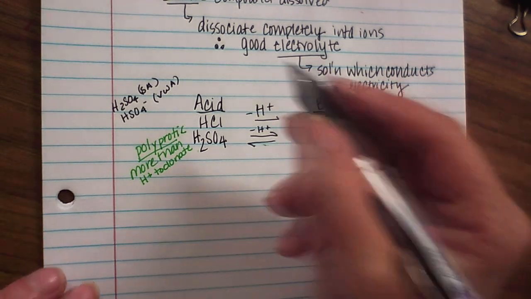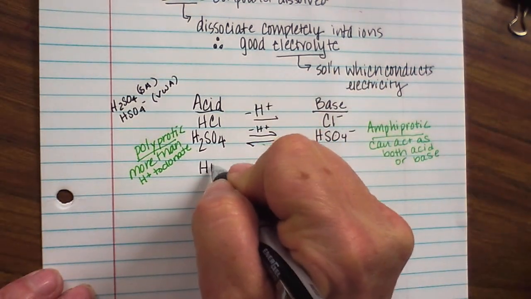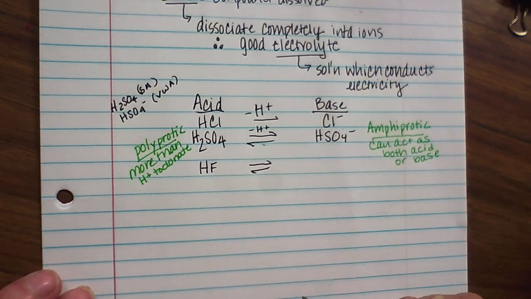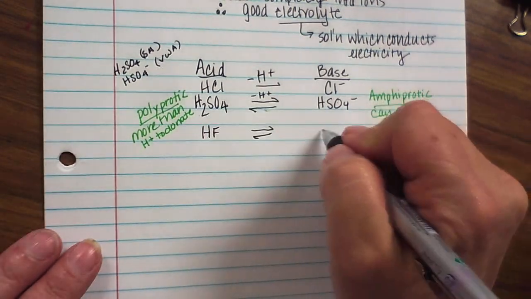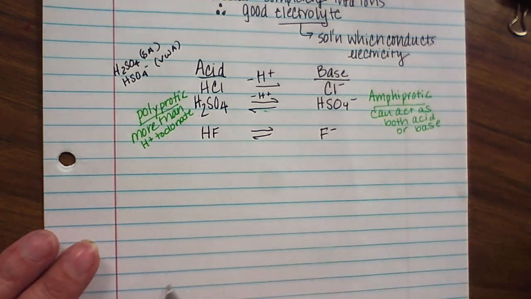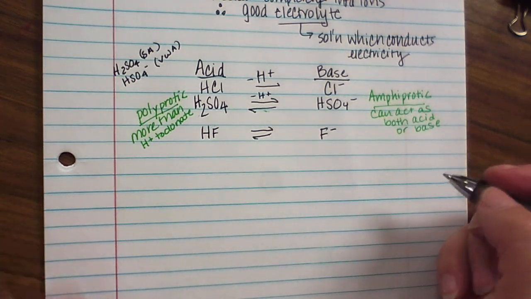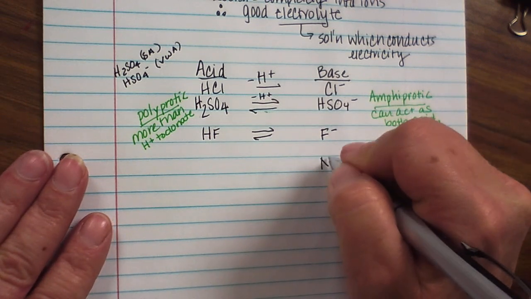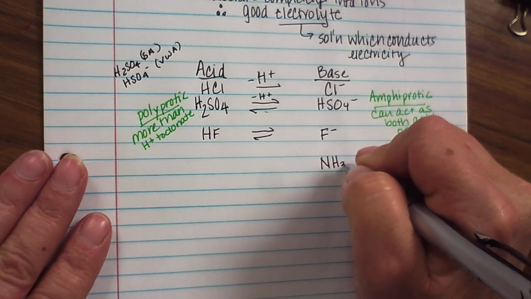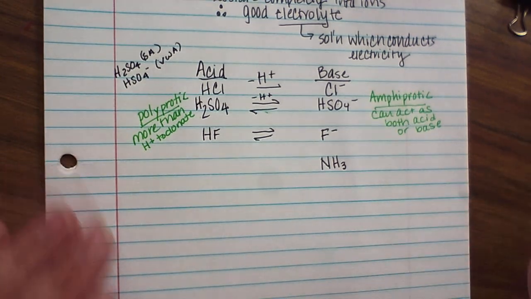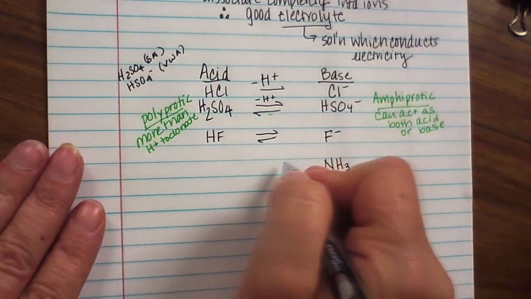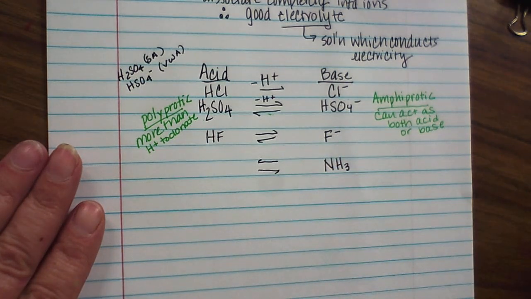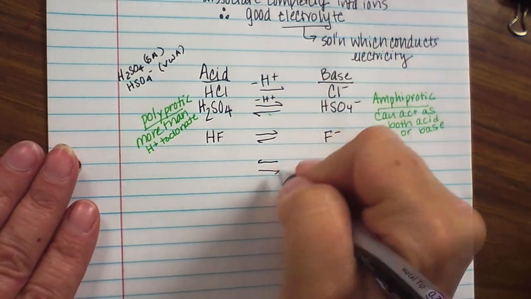Okay, we also could look at hydrofluoric acid, which is also going to lose a hydrogen, and it will become fluoride. So if we look at bases, then a good base to look at is ammonia, which is a weak base, and ammonia is going to accept a proton.